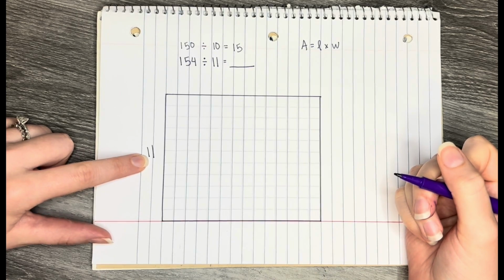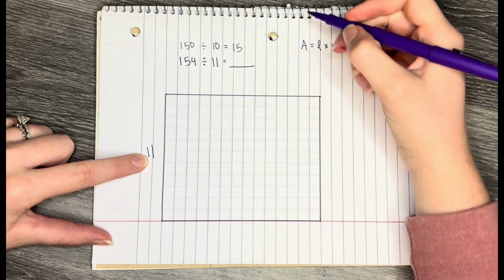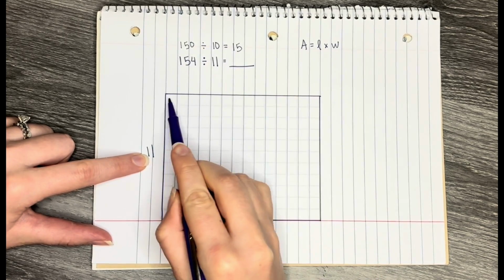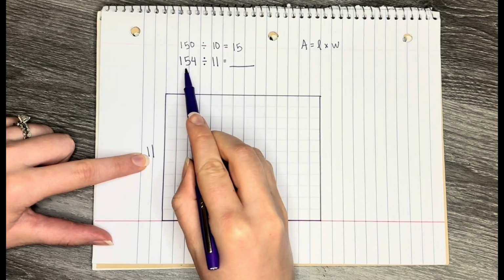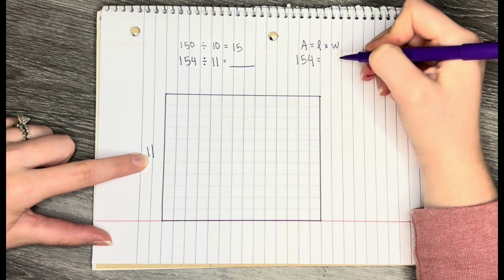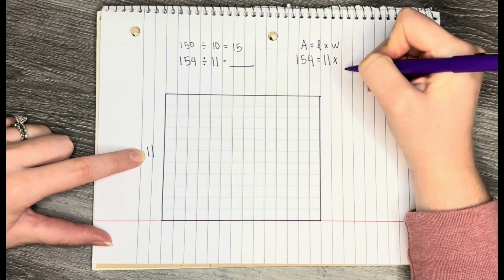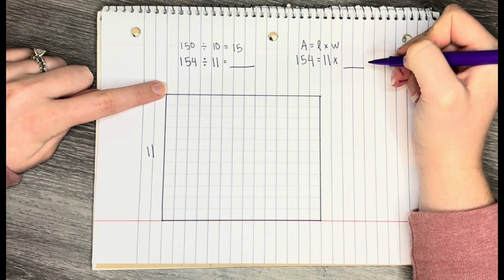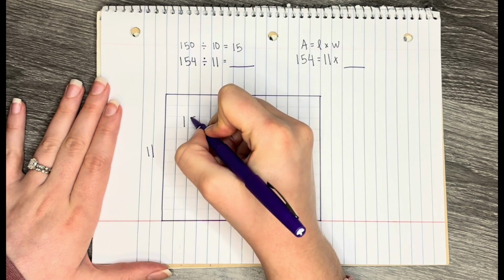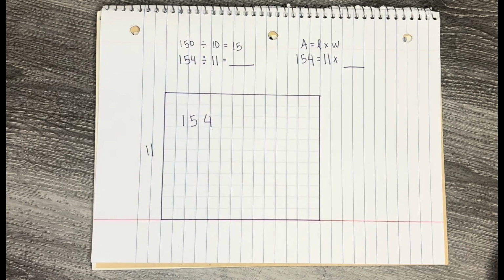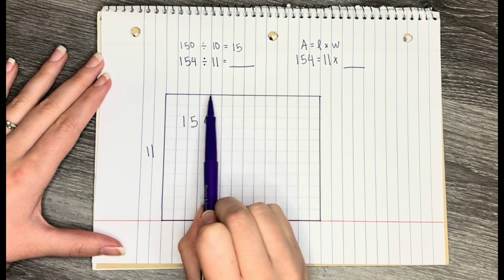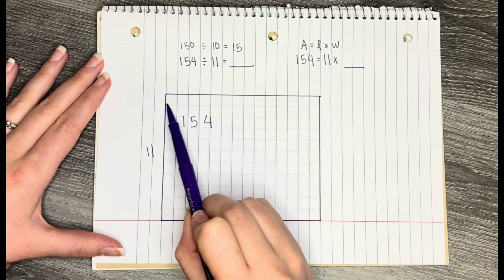Again, using that relationship to find this area, that means that this 11 times whatever this length is here should equal the area of 154. So 154 equals this length 11 times something here. Okay, so if all of this model equals 154, I'm going to write that on the inside. I know that the total area on the inside is 154 square units. I am going to try to figure out what this dimension might be.